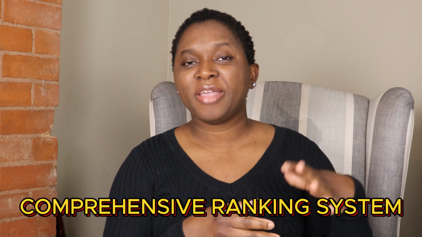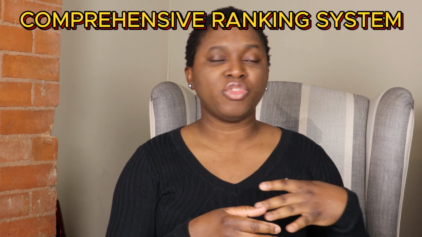The CRS score, which is fully called the Comprehensive Ranking System, is a tool which the Canadian government or IRCC uses to rank or prioritize applicants in the Express Entry pool. The higher your score, the better the chance you stand to get invited to apply for Canadian Permanent Residence.